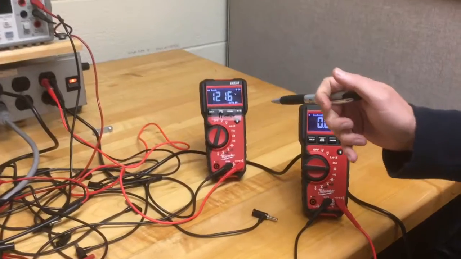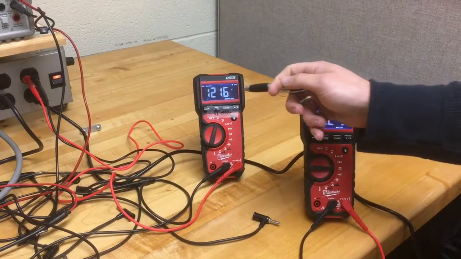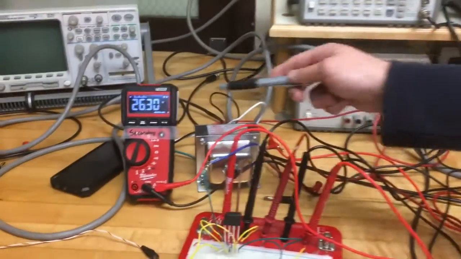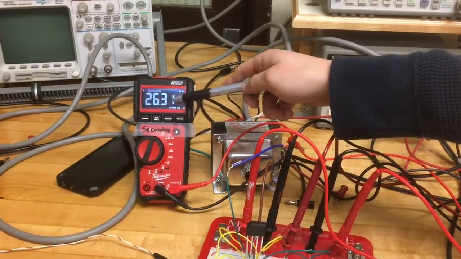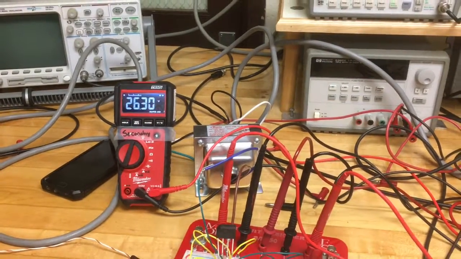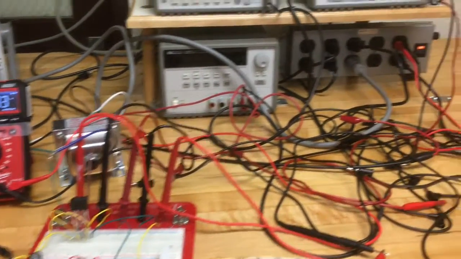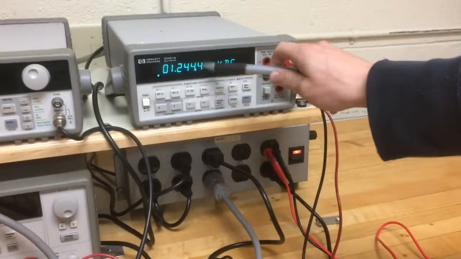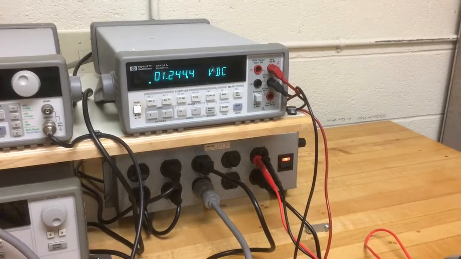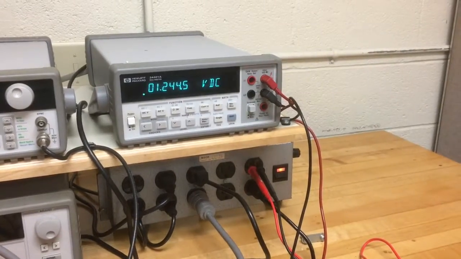disconnected it. So now we're verifying the transformer turns ratio. Our primary coming into our transformer is 121.6 volts AC, and our secondary, according to this voltmeter on the secondary transformer, is 26.30. So it's approximately a 5-to-1 turns ratio, which is what we expect. And as you can see by this multimeter up here, across the capacitor C5, which would be in parallel with our load, is 1.24 volts.